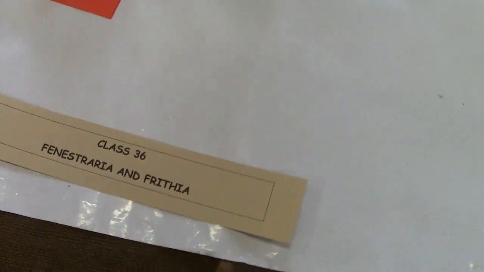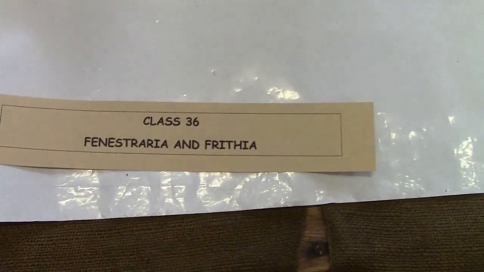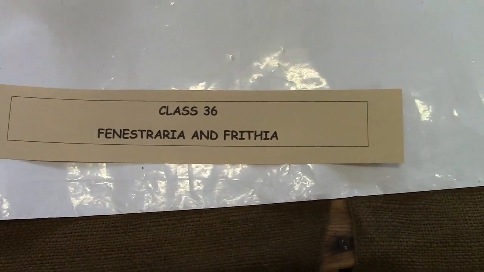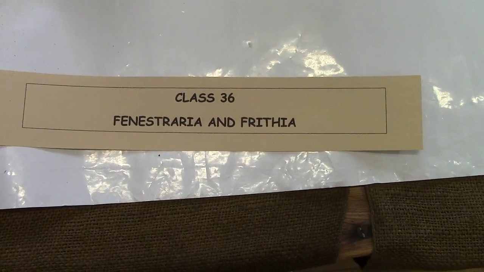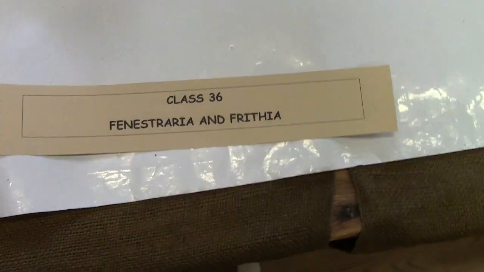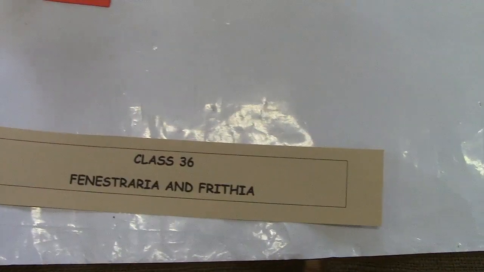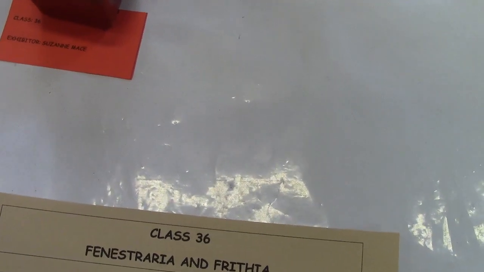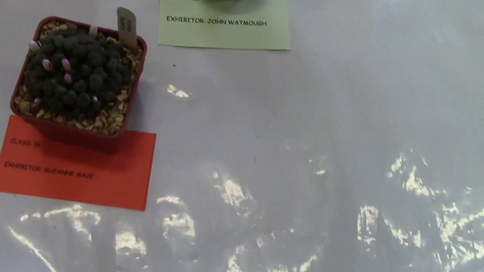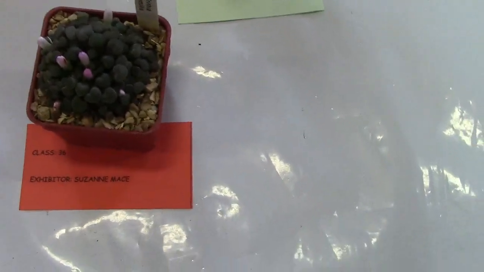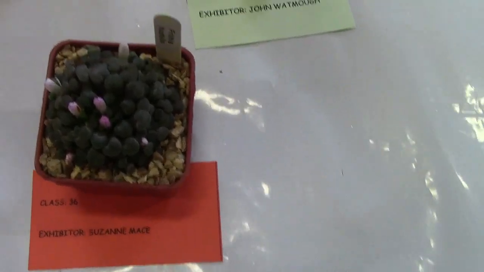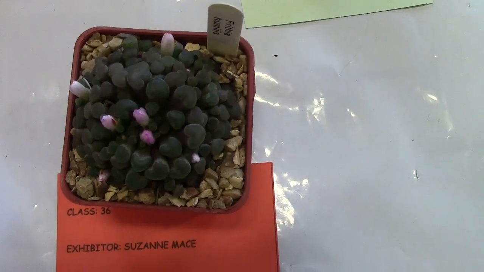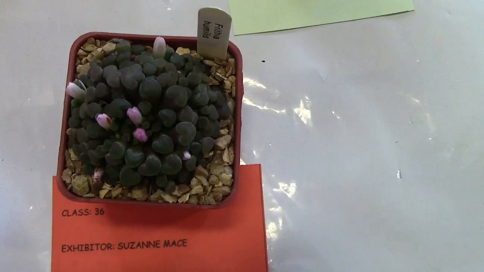Right, we're now on class 36, Fenestraria and Frithia. Fenestraria means a window plant, and Frithia, I believe, was named after a person called Frith, either Mr. or Mrs. Frith. And pulchra means pretty, that is a species, pulchra. And there's an example I show now.